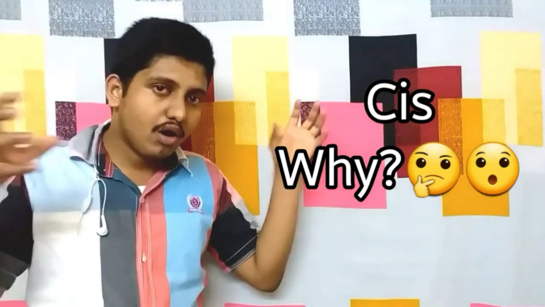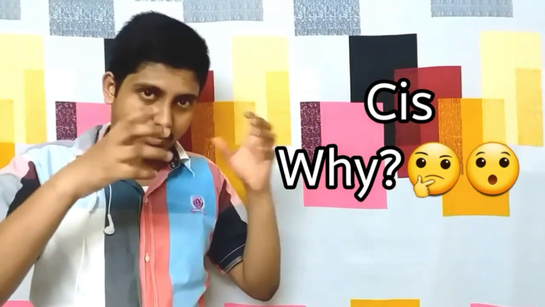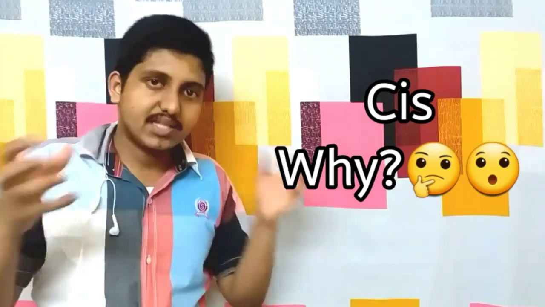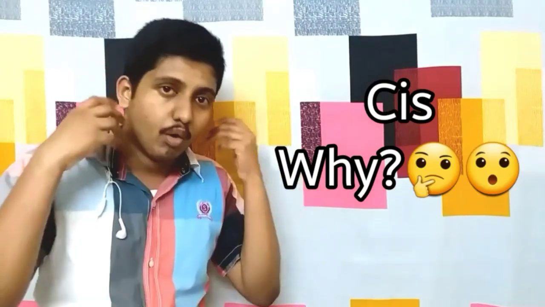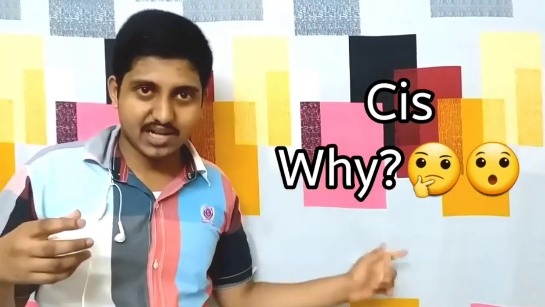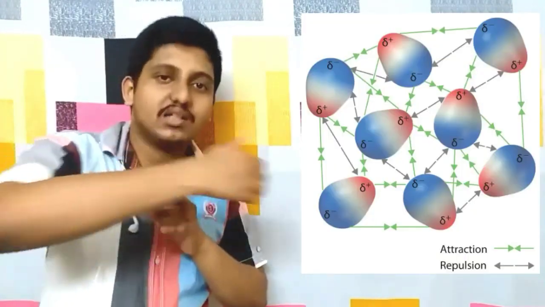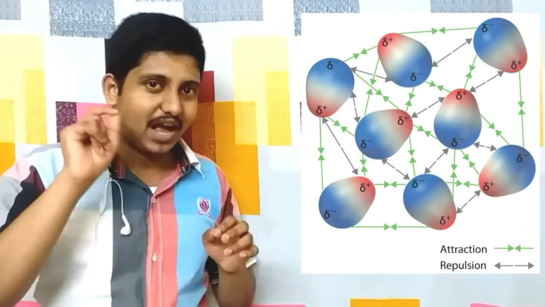So the dipole-dipole interactions among the cis isomers will be more than that among the trans isomers, because there is no dipole moment within that molecule, and hence there will be no polarity within that molecule, and hence there will be no dipole-dipole interactions among different molecules, right? I hope you have understood.